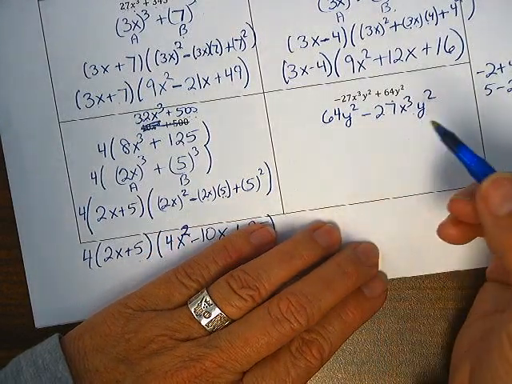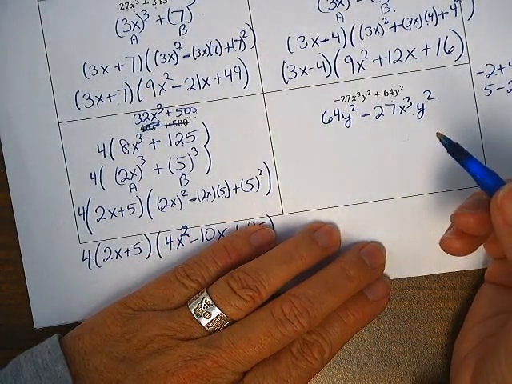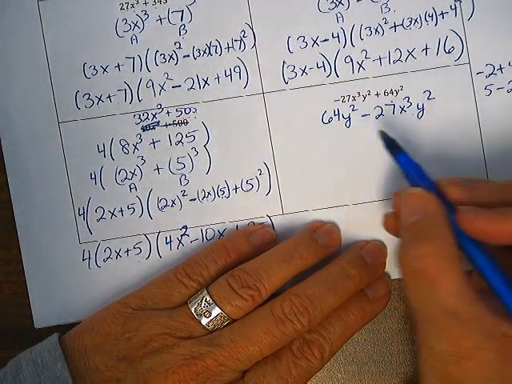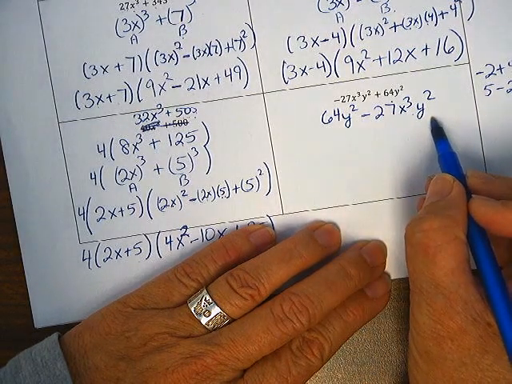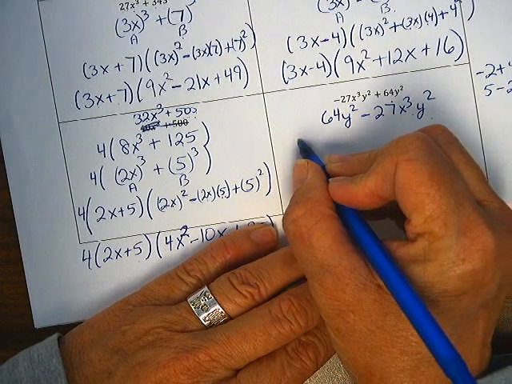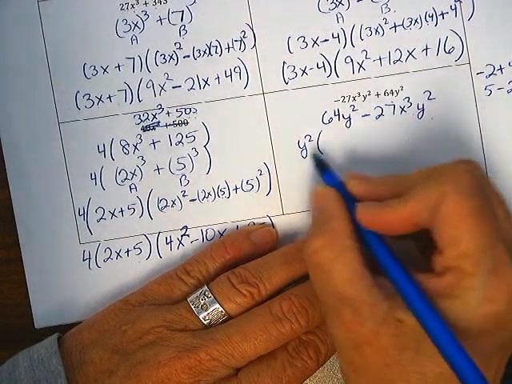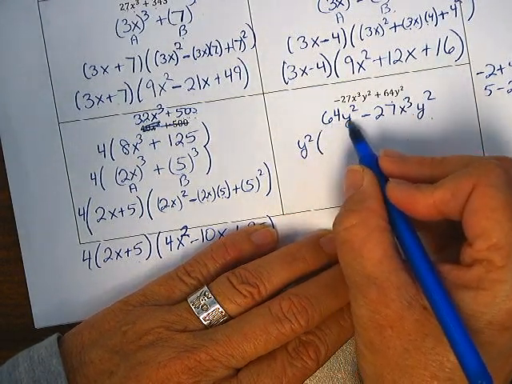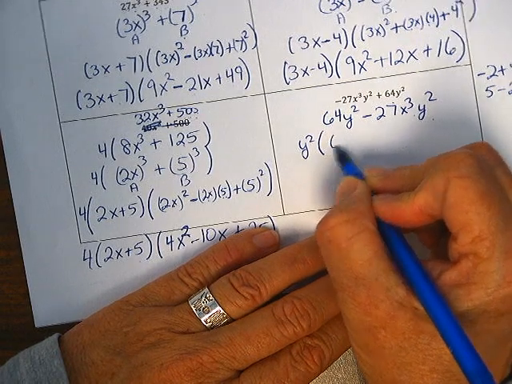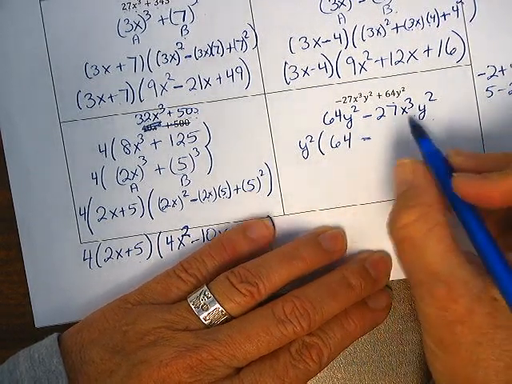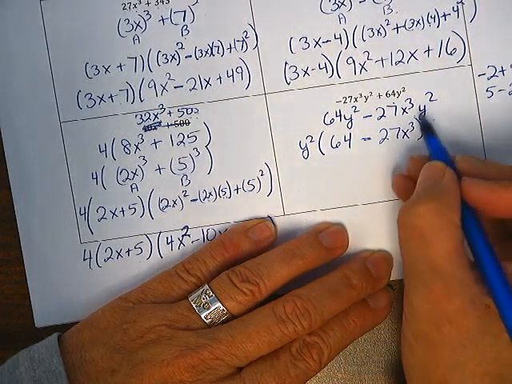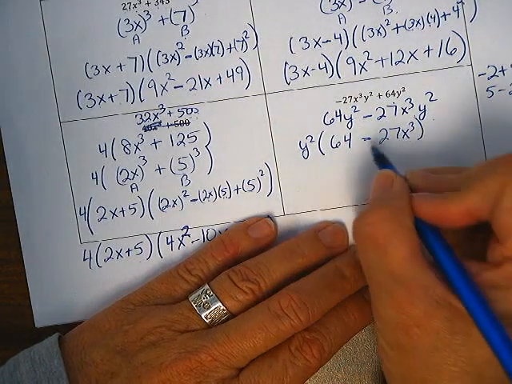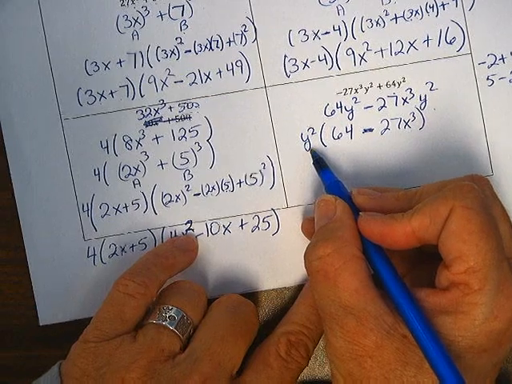Okay, now we've got to look and see, do we have a greatest common factor? So is there anything I could factor out of both terms? And the y squared is in both terms. So I'm going to factor that out by dividing it. So I end up with a y squared. And if I had 64y squared divided by y squared, I would just have 64 left, minus 27x cubed. And again, that y squared I factored out to the front. So that was my greatest common factor.